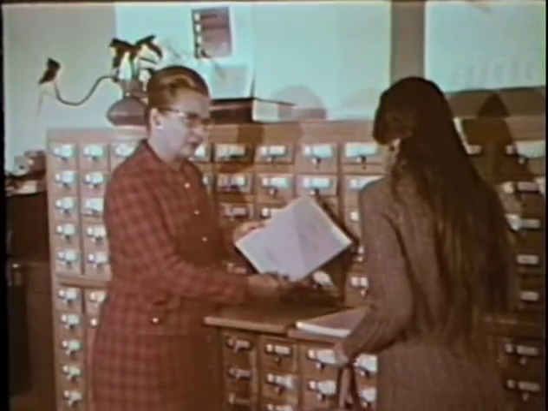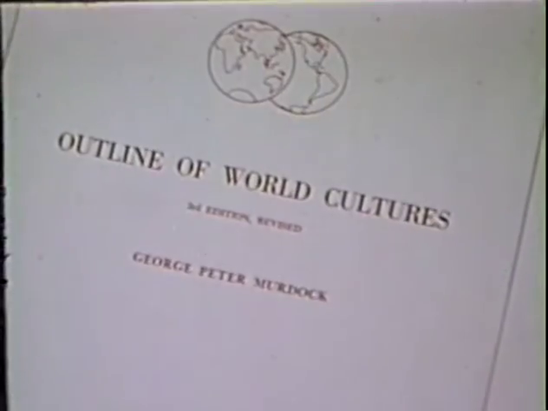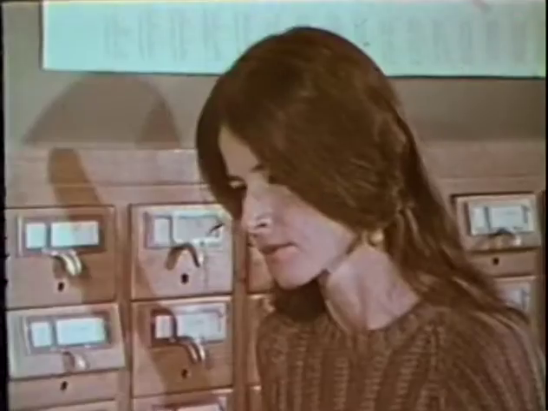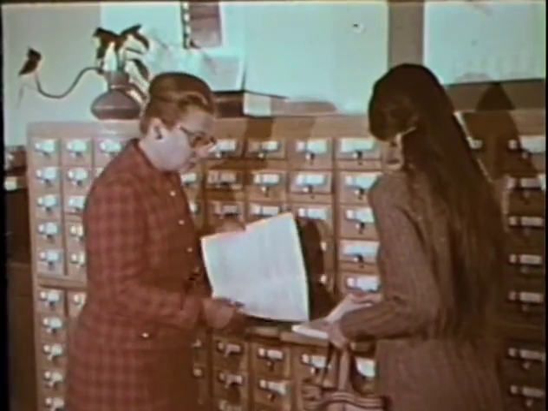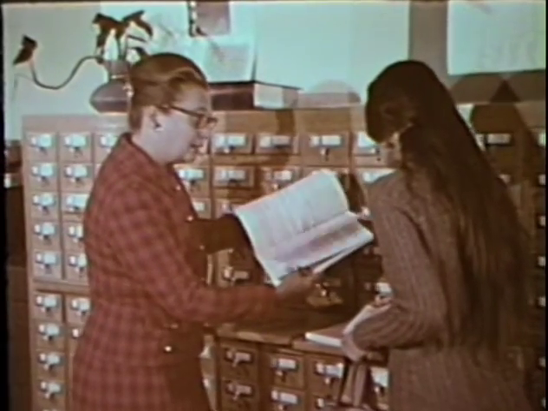First, we have the outline of world cultures. Now, this identifies every society in the world, even historic and prehistoric societies. And these are the cultural units in here on which each file is based.